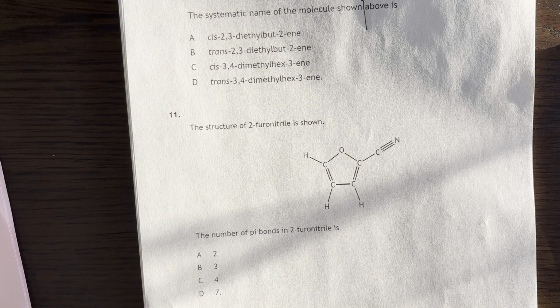For question 13, which of the following does not exhibit hydrogen bonding between its molecules? A continued theme of hydrogen bonding here. So straight off the bat, we can say that the answer is D. That should be your instinct. Why? Because you should have memorized that ethers, like ethoxyethane, do not exhibit hydrogen bonds.